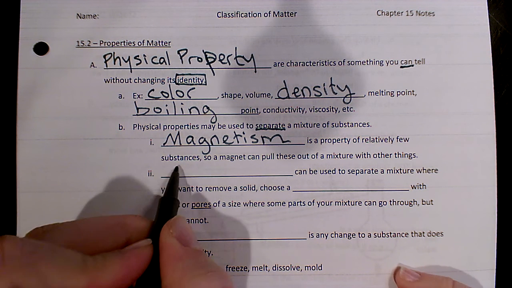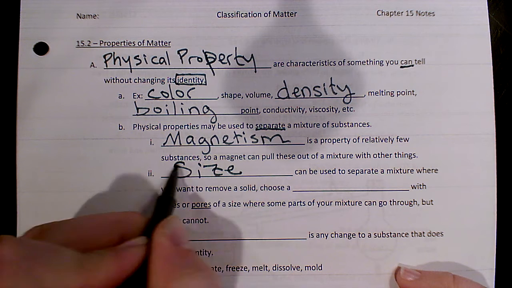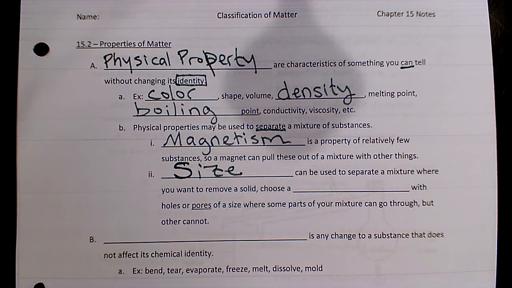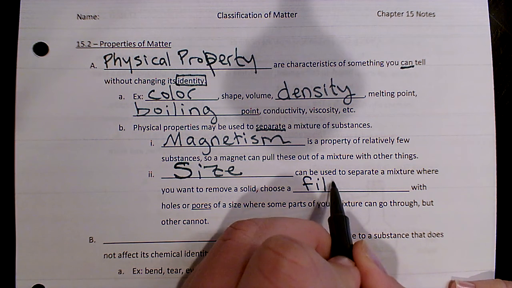Another physical property is just size. Okay, so imagine I'm making macaroni and cheese, and I'm at the step where I have a mixture of cooked pasta and water. How am I going to separate the mixture so that I have the pasta separated from the water? Well, I'm going to use a filter. The filter has holes in it that are a certain size that let the water molecules through, no problem, and the pasta noodles have to stay behind. Depending on what you're trying to separate, you're going to choose a different filter.